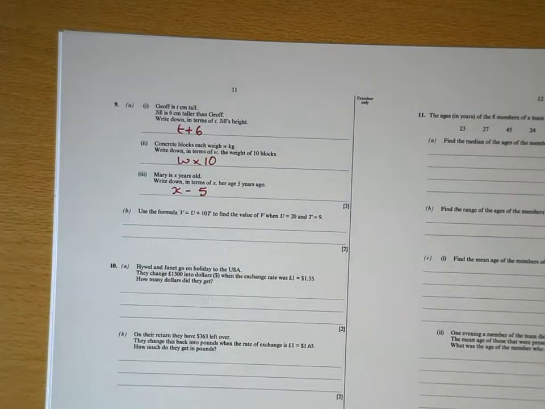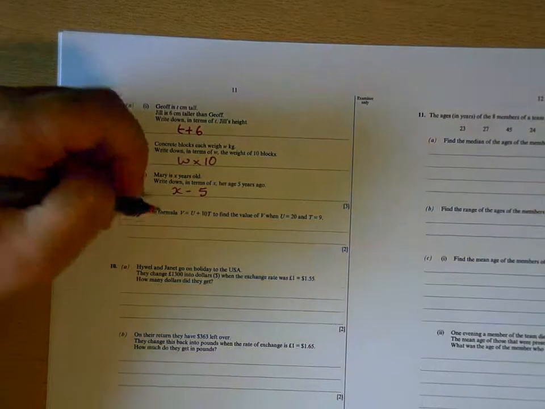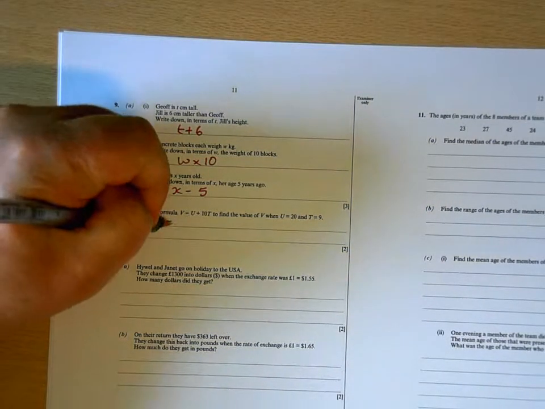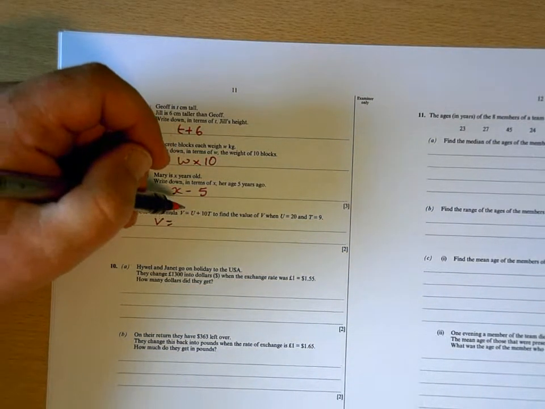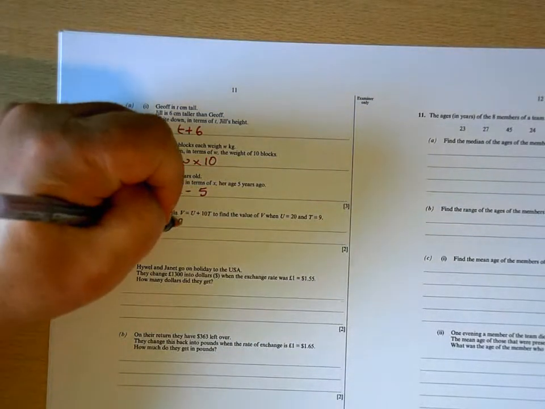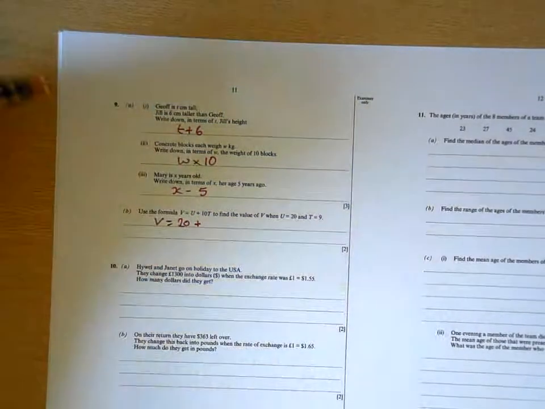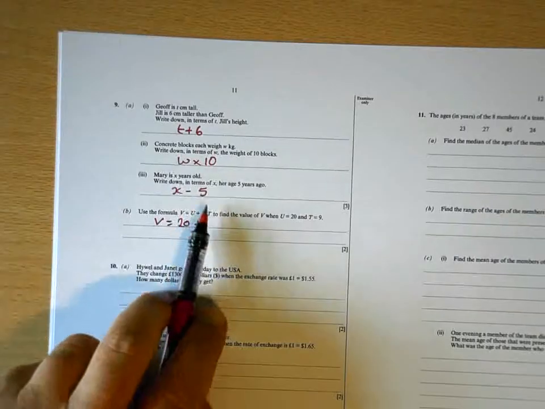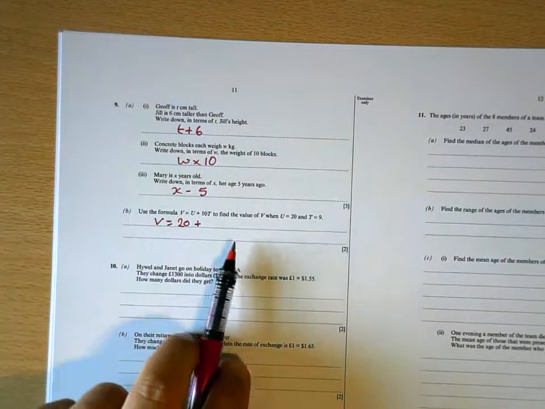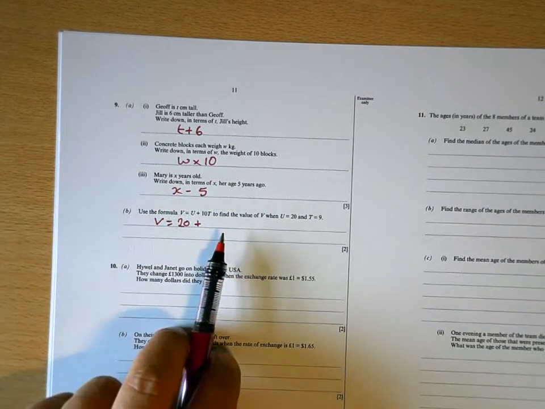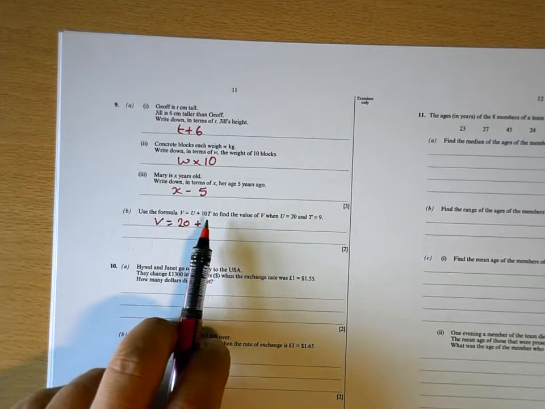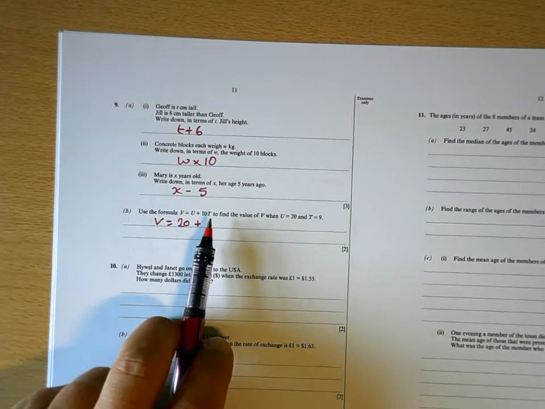Part B, use the formula V equals U plus 10t to find the value of V when U is 20 and T is 9. So let's put that information into the formula. V equals, instead of writing U, I'm going to write 20. And what is important to remember here in algebra, as I mentioned up there, we don't tend in algebra to put the multiply in, but it is there. So that 10 and that t are joined by a multiply.